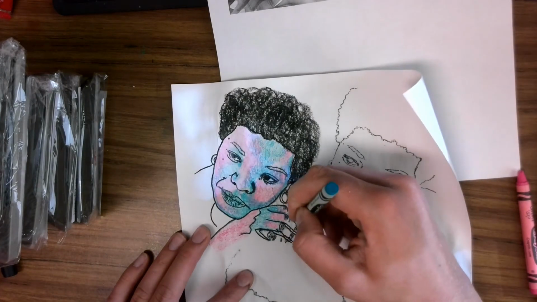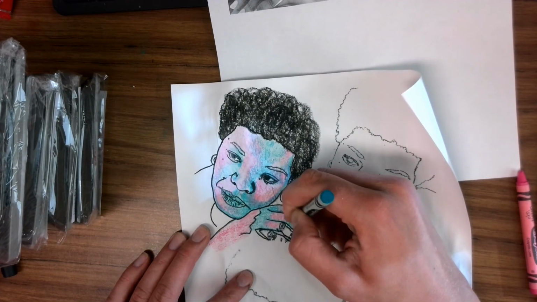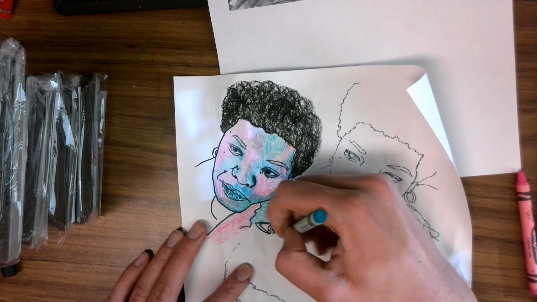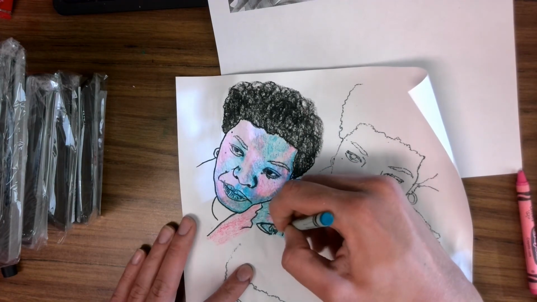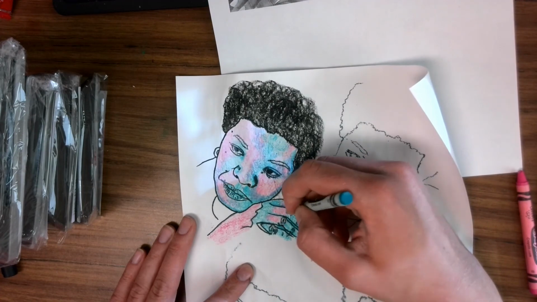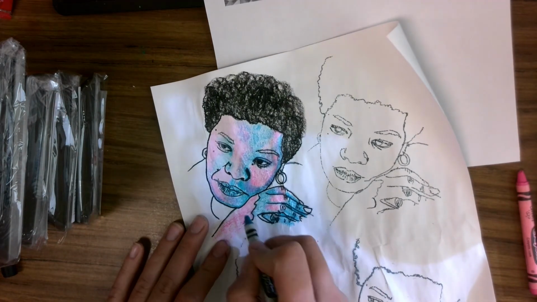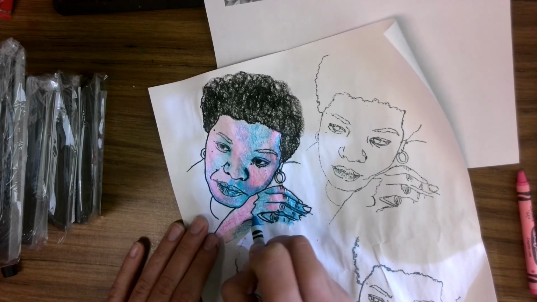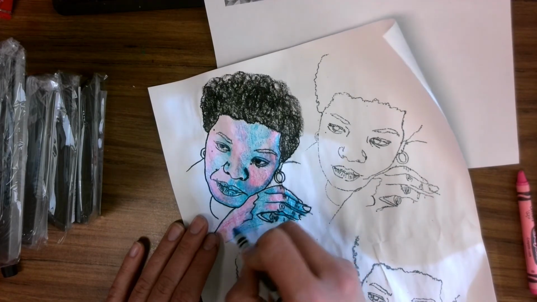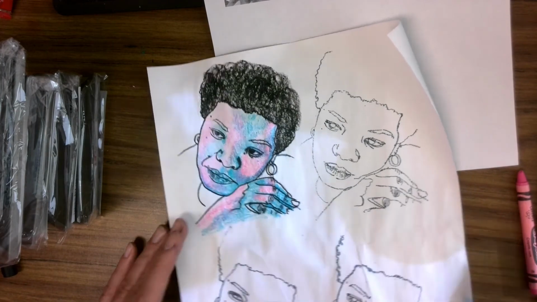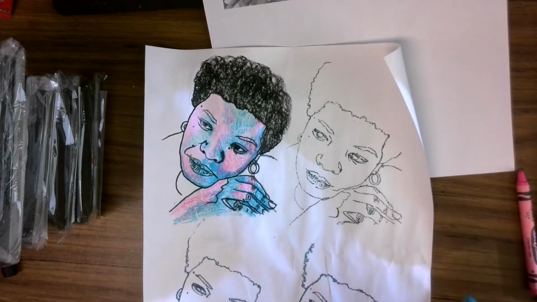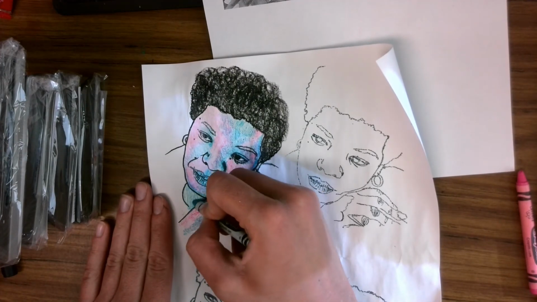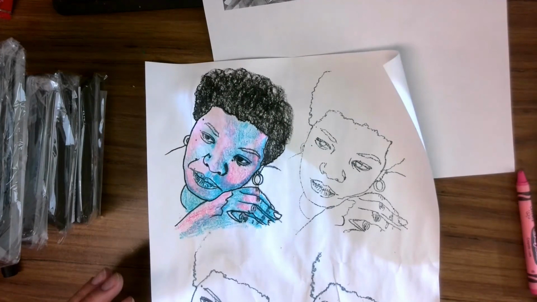Maybe even some black in there. I'll leave the nails white, because those are very, very light. And the ring. Okay, and the rest I'll color in green. And everything else is going to be black.